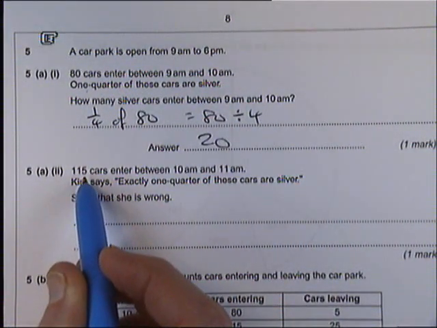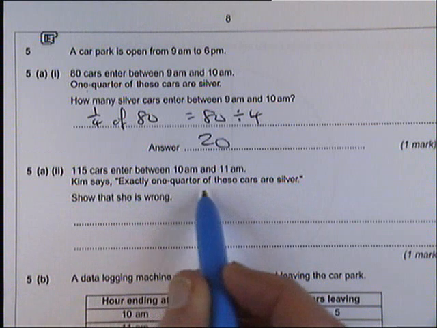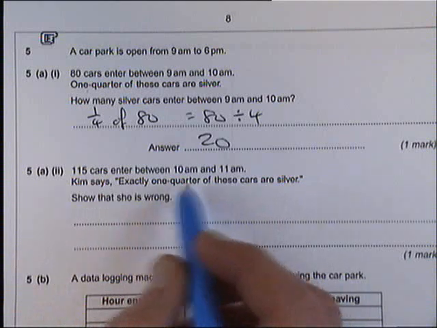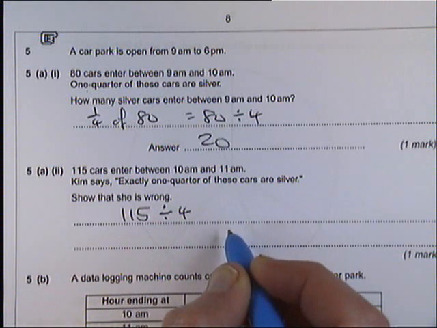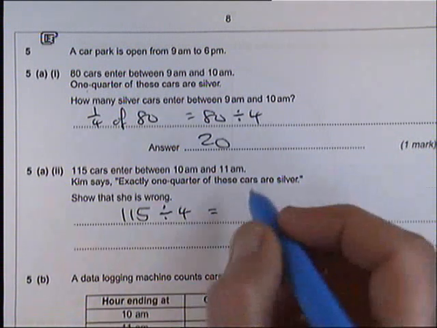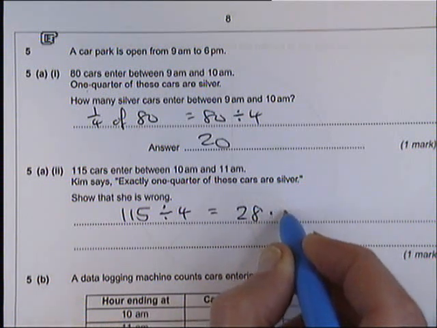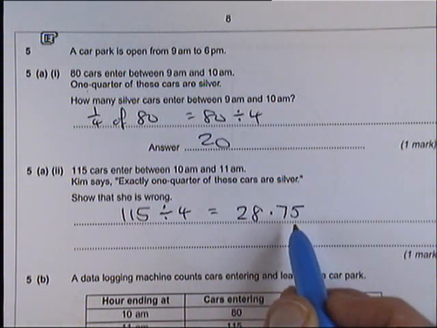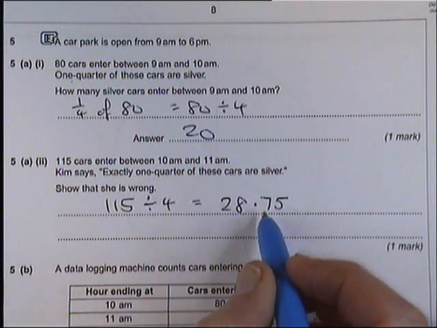Next, it says 115 cars enter between 10 and 11. Kim says exactly a quarter of those cars are silver. Show that she's wrong. Well, to find a quarter, we would have to divide by 4. So 115 divided by 4. If you do it on a calculator, you get 28.75, which isn't a whole number. Now you can't really have 0.75 of a car going into the car park, it doesn't make sense. And that is why she's wrong, because this is not a whole number.